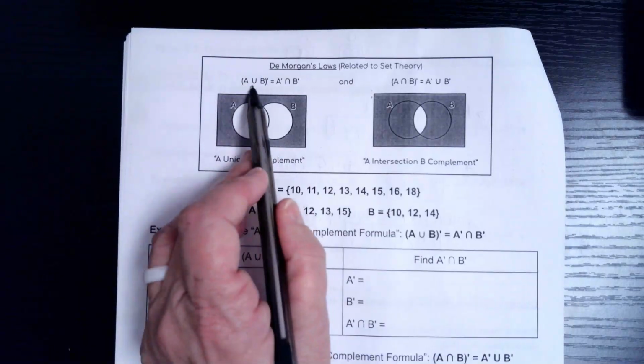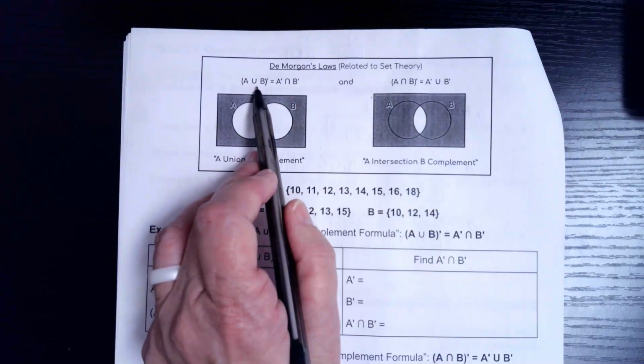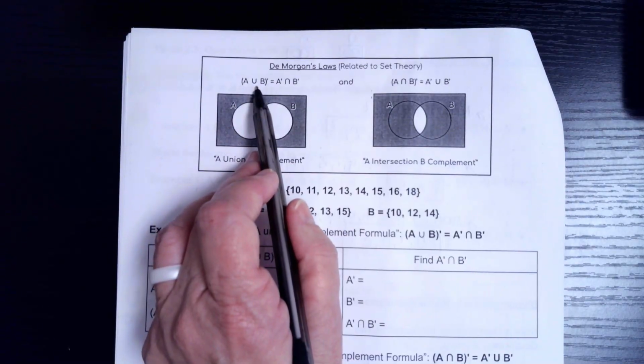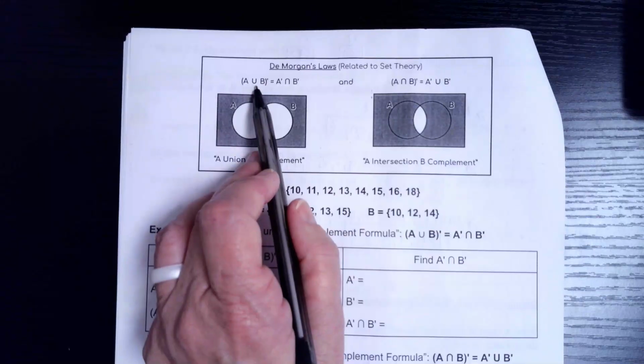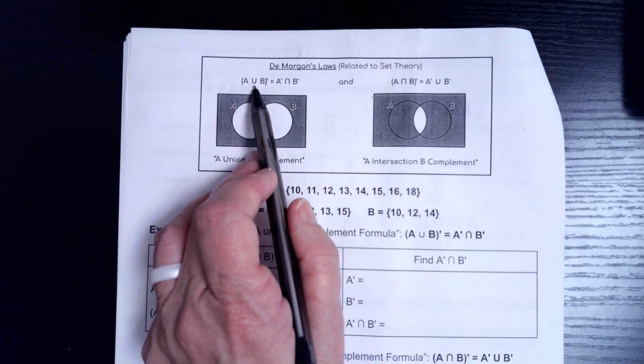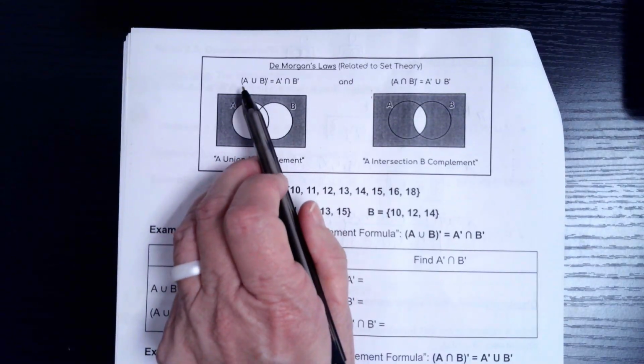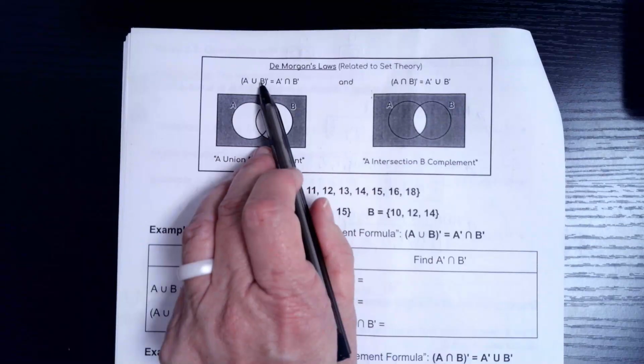What's not included in this, but is included in the universal set. So it's the rest of the universal set that's not within here. Okay? So there's a bit of a temptation to say, well, maybe I just distribute it.